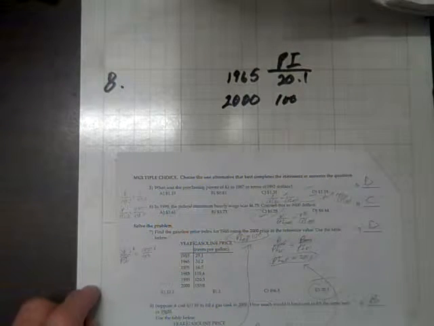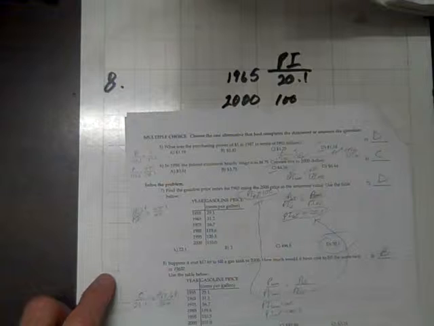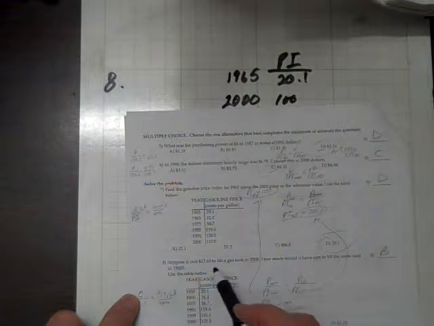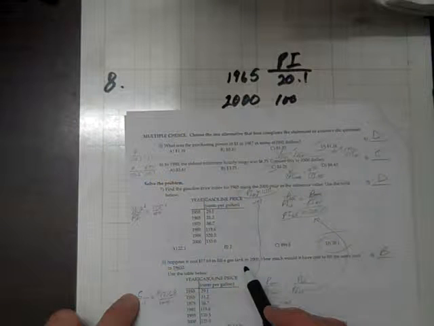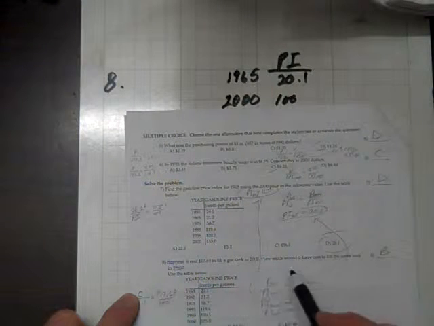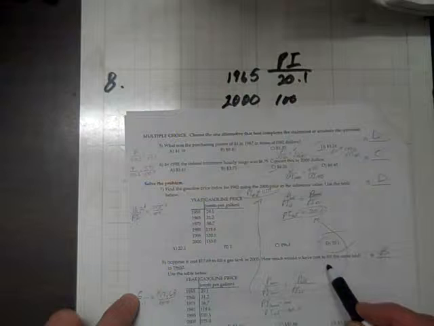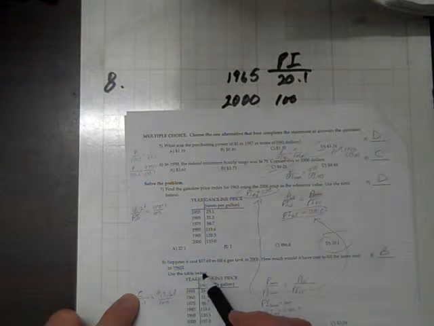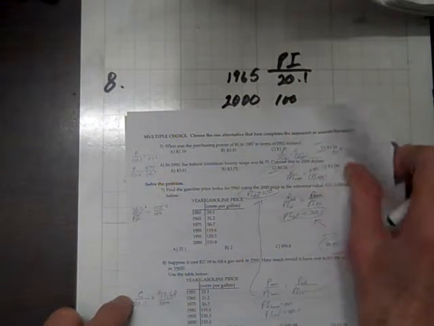Now we're ready to work on question 8, and it says, suppose it costs $17.69 to fill a tank of gas in 2000. How much would it have cost to fill the same tank in 1965?